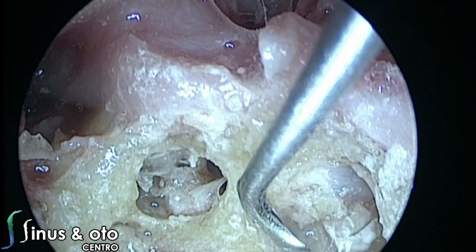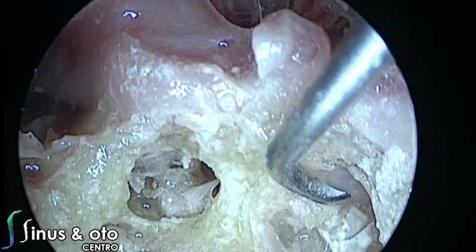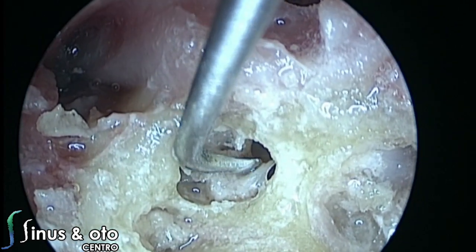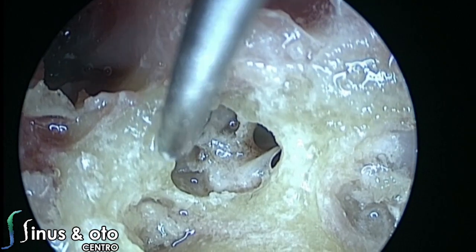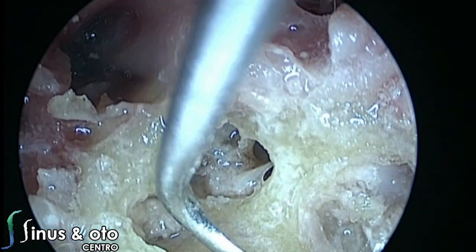So we have the spherical recess, the elliptical recess over there, the vestibular crest between the two, the endolymphatic sac over there, and the facial nerve is there. This is the modiolus and the region of the scala tympani and scala vestibuli of the middle turn, and the apical turn of the cochlea above over there.